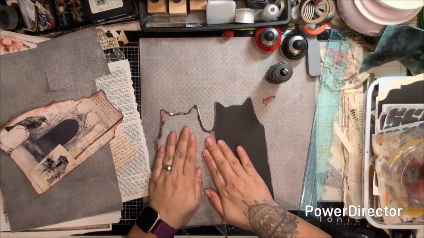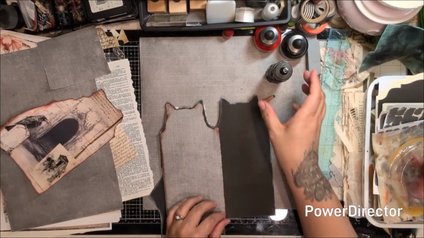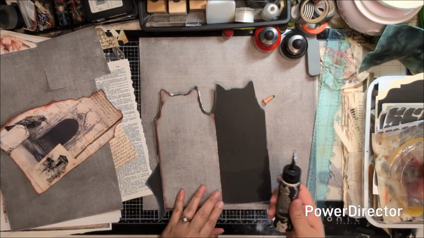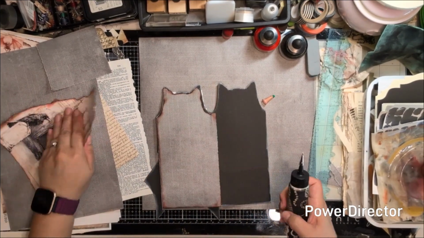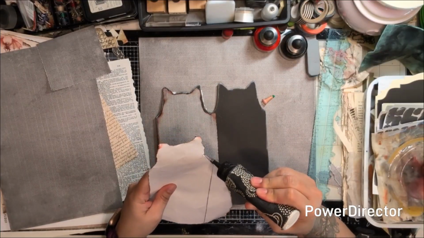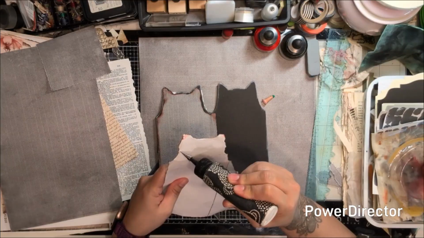There we go. Looking good. I think I need this corner here. Yep. Okay. Now, get this.